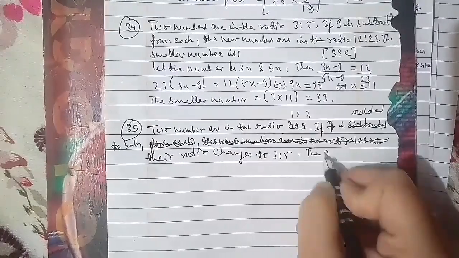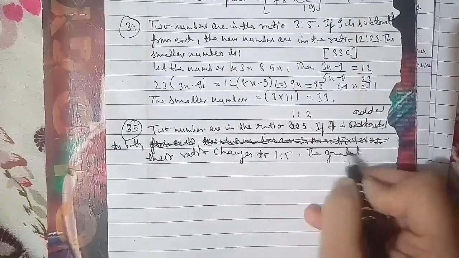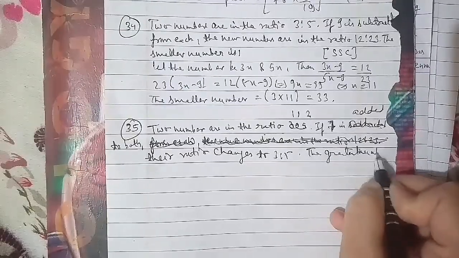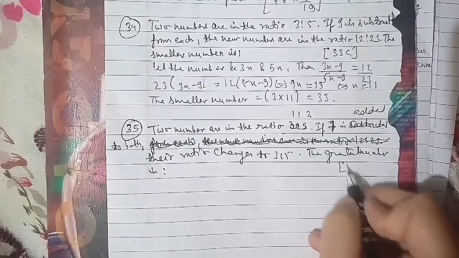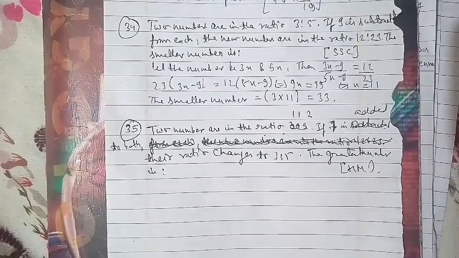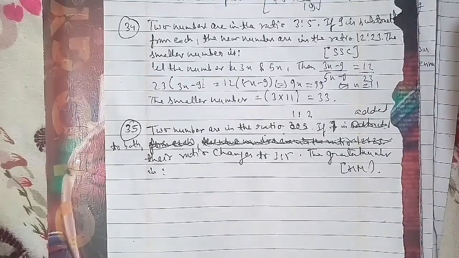The greatest number is, this has been asked in the hotel management question paper. The options are 24, 26, 28 and 32.